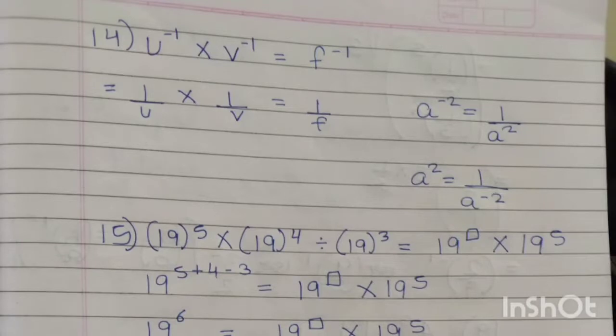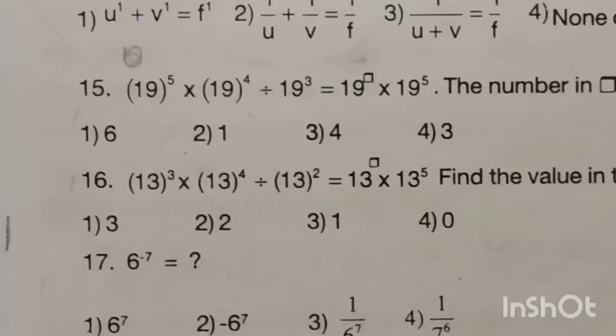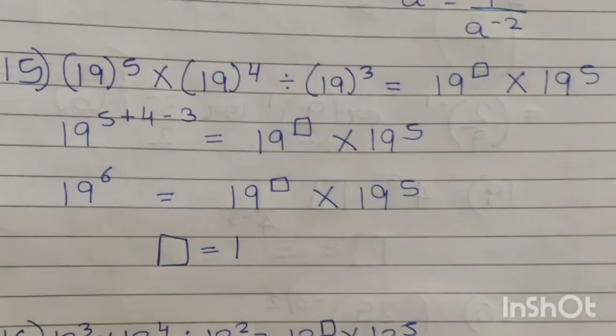15th question, 19 to the power 5 multiplied by 19 to the power 4 divided by 19 to the power 3 equals 19 to the power box multiplied by 19 to the power 5. Now here, by the product law, 19 and 19 are the same bases, but the exponents are different, so we will add them. 19 to the power 5 plus 4, which is 19 to the power 9, divided by 19 to the power 3.